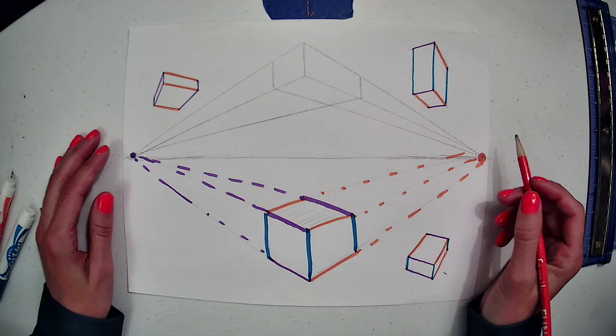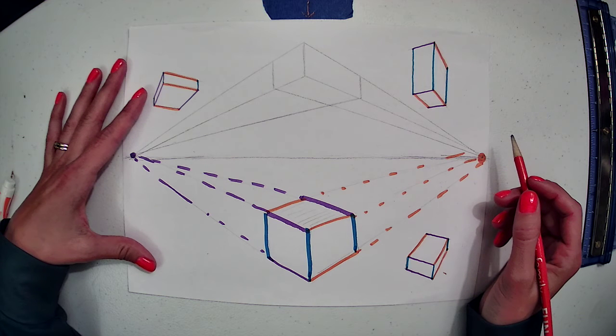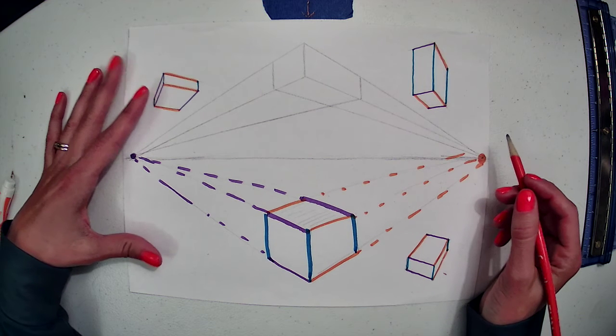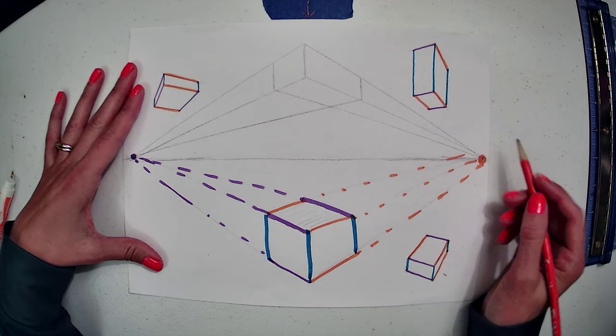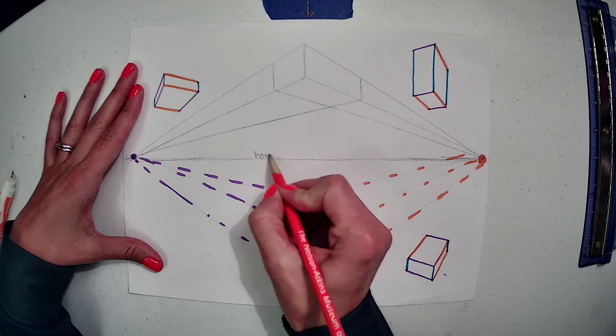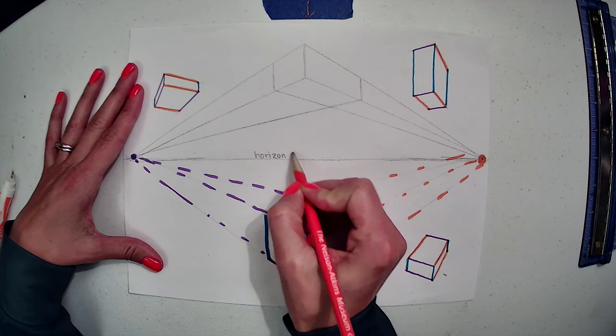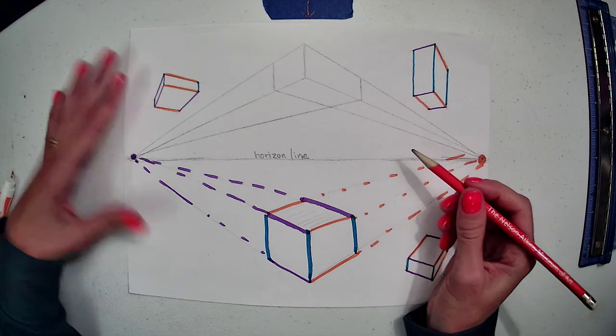You might remember that last time we met together, whether virtually or in person, you learned about two-point perspective. We started with a horizon line right through the middle, and it represents the eye level of our view.